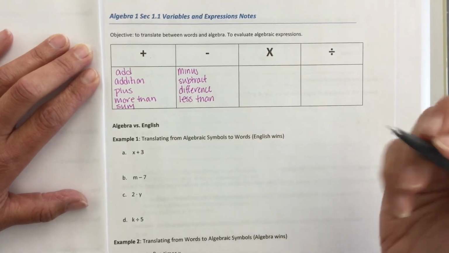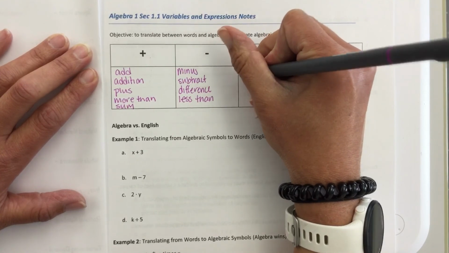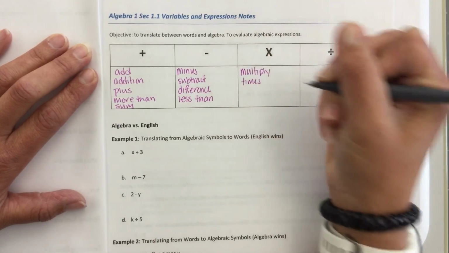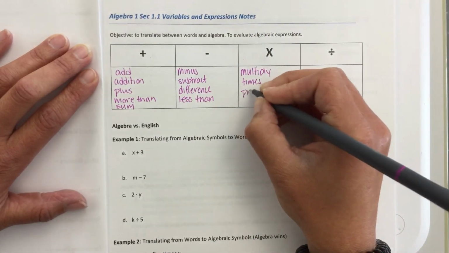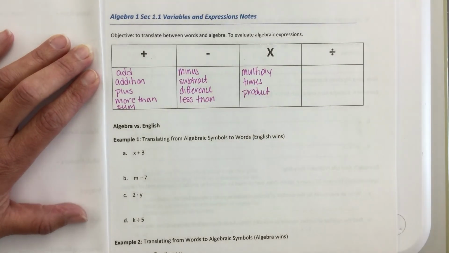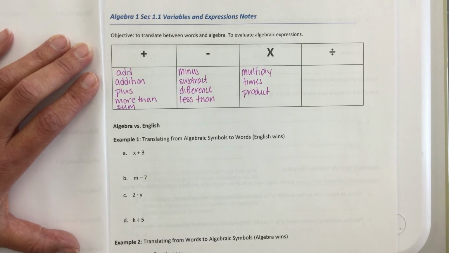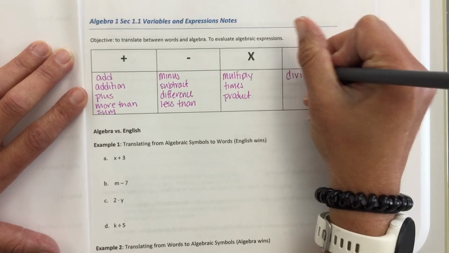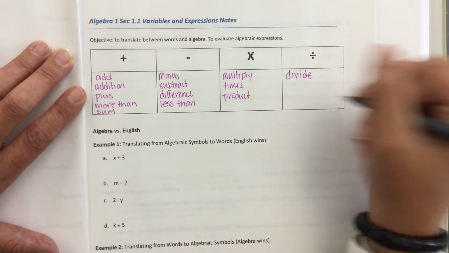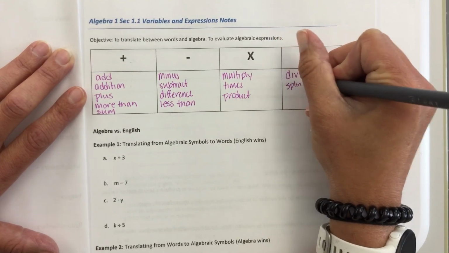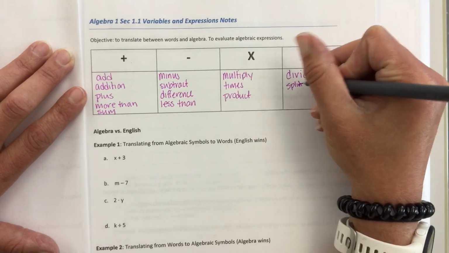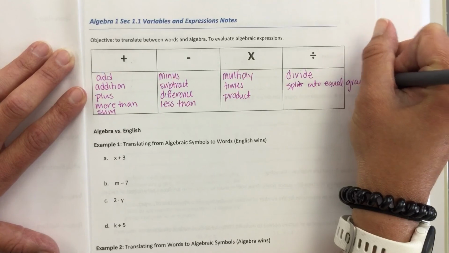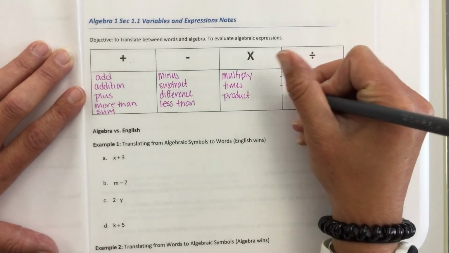And then for this symbol, I think of the word multiply, times, product. I think those are most of them. And then the last one here, we have divide. They do say split into equal groups. And then the other one is quotient.